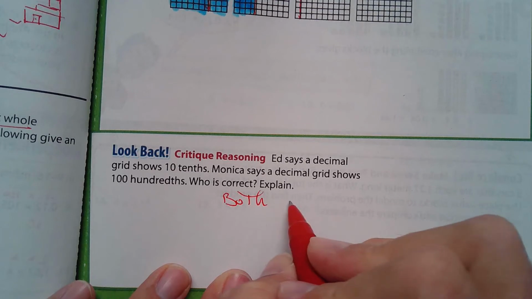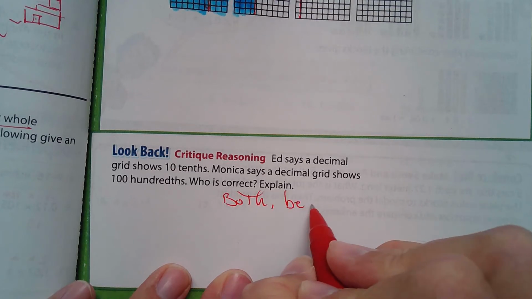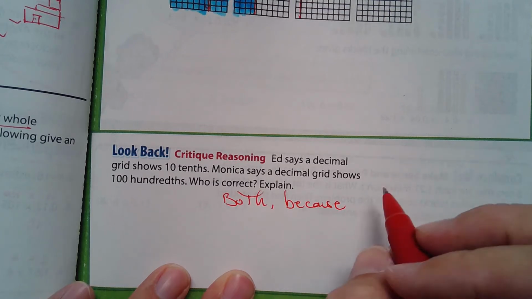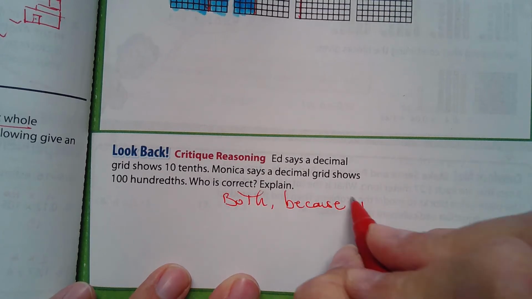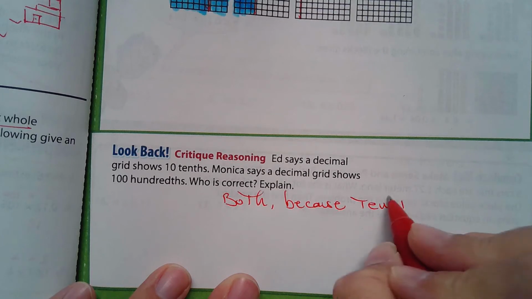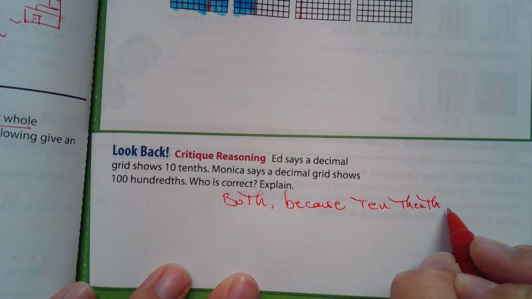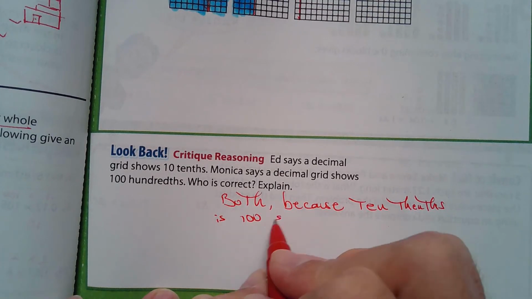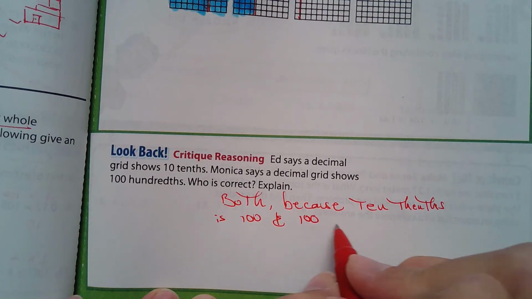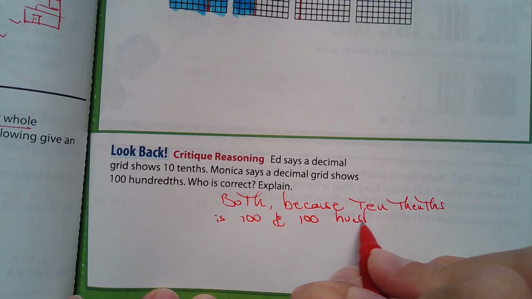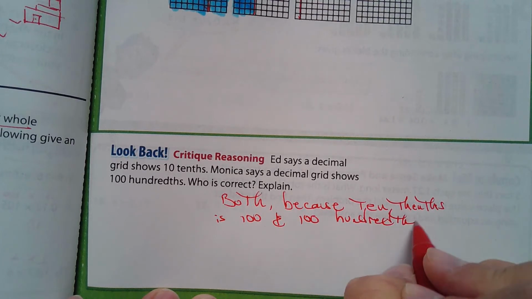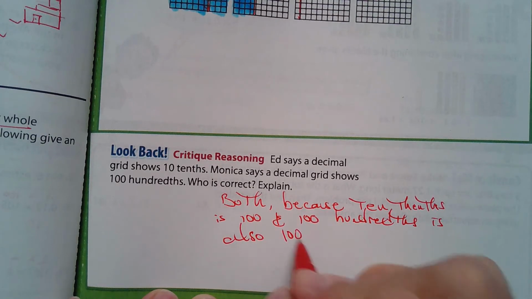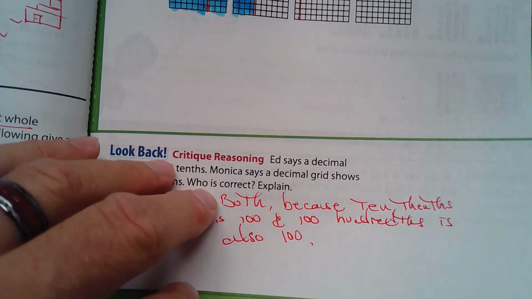Explain both, because 10 tenths is 100, and 100 hundredths is also 100. All right, next page.